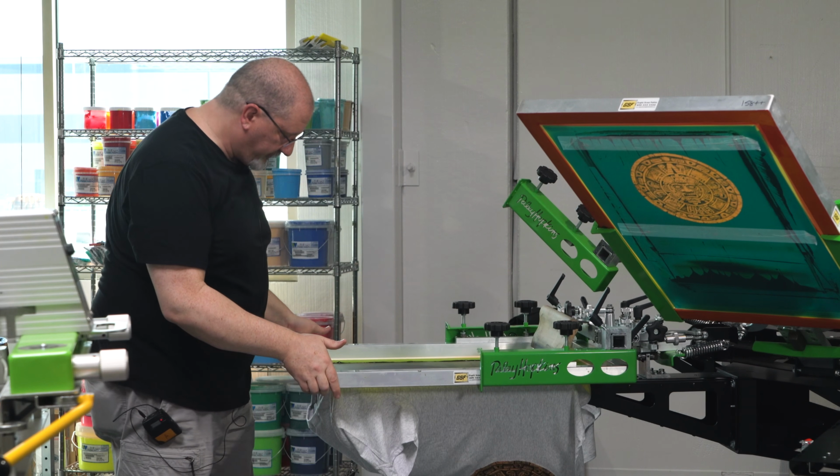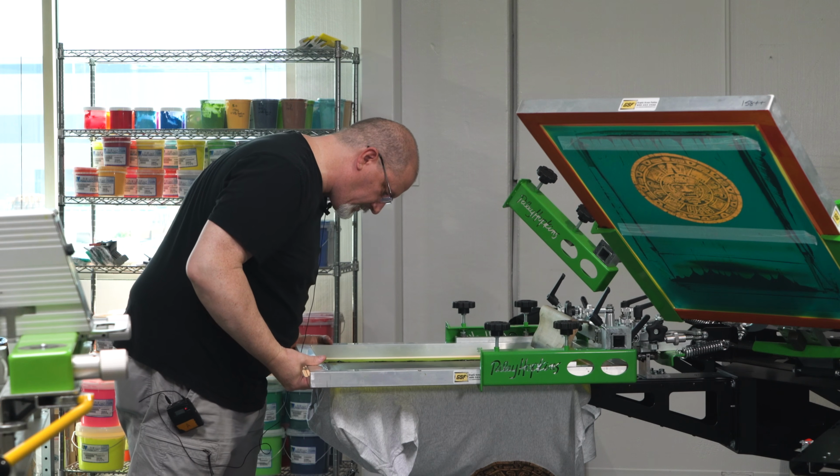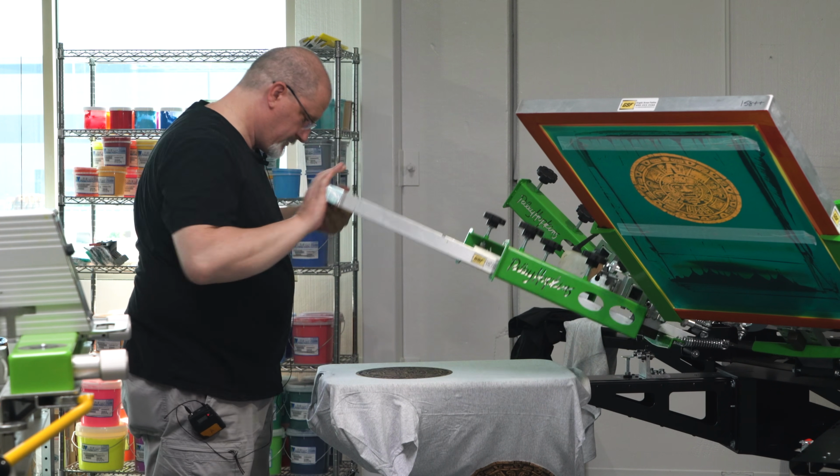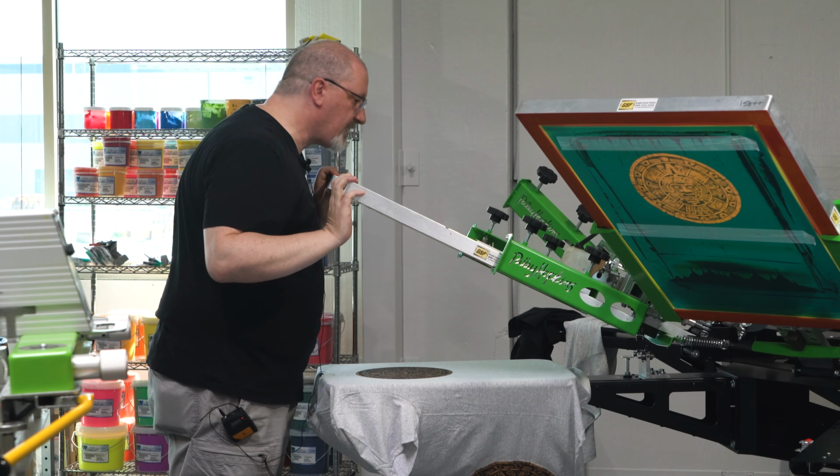So I'm using a 75-90-75 squeegee. Oh no! Oh, that was weird. It felt like it stuck.